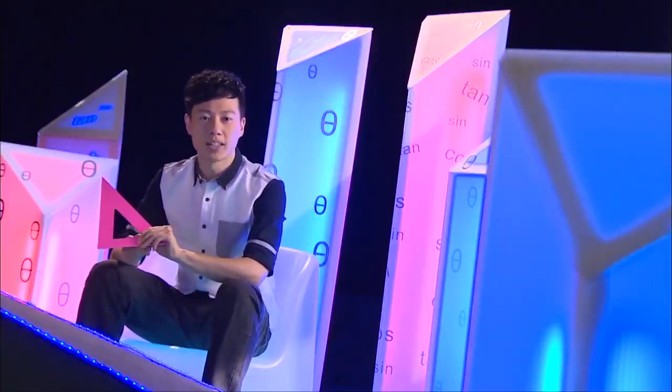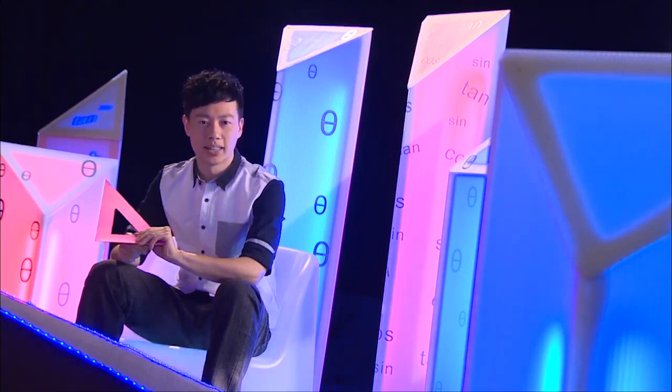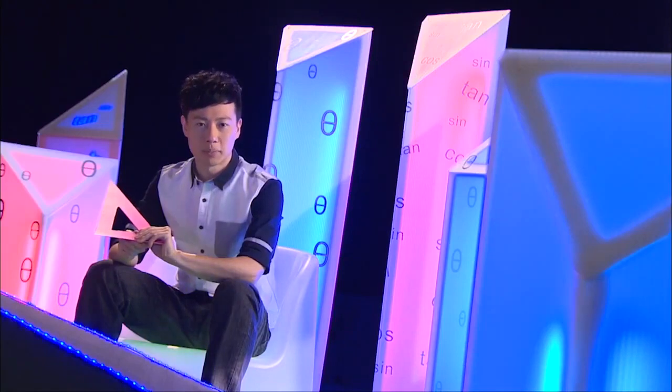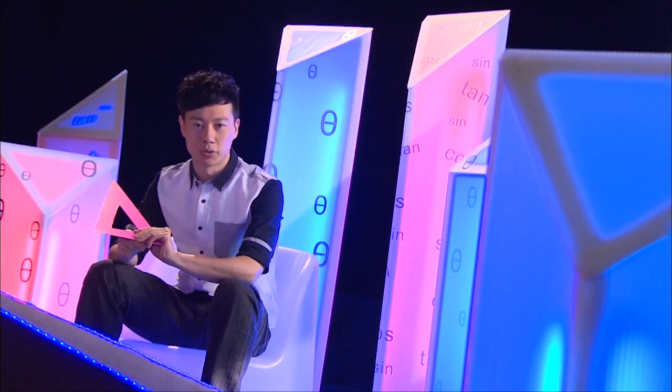If a right-angled triangle is given, we can find the length of the other two sides when the acute angle and the length of one side of this triangle are known. The values of trigonometric ratios are specific integers or fractions when the angles of a right-angled triangle are special angles.